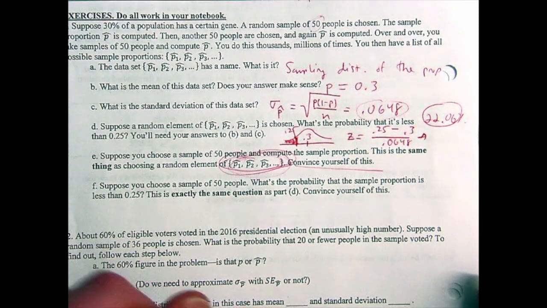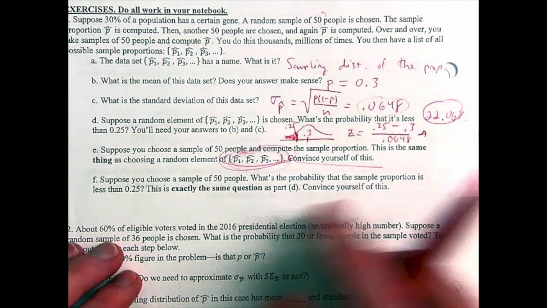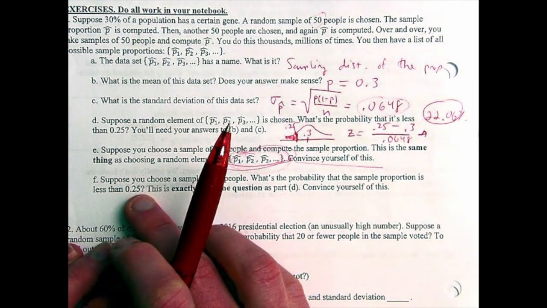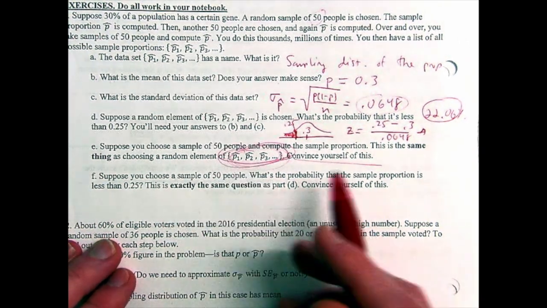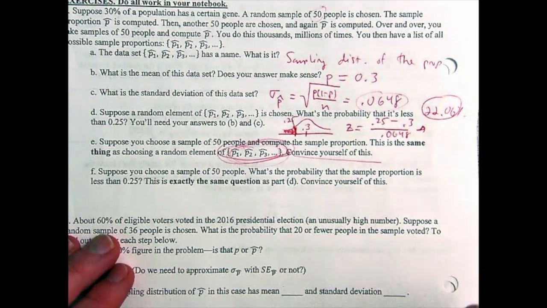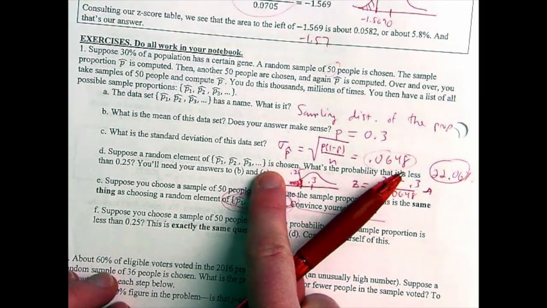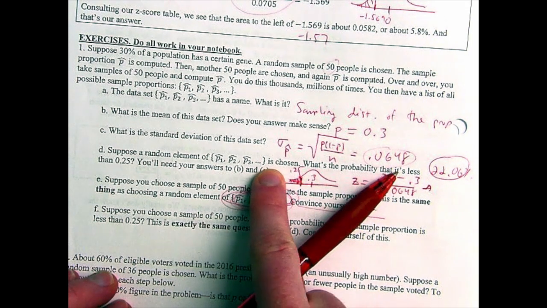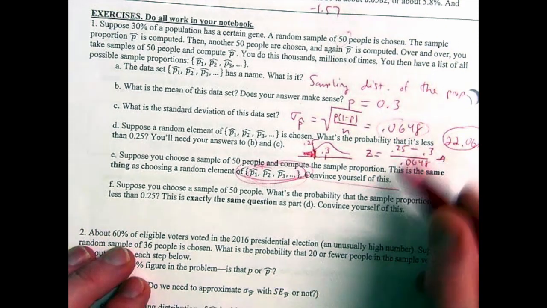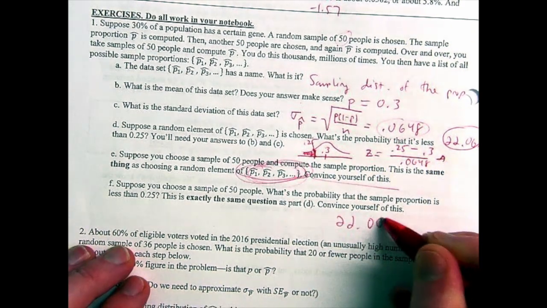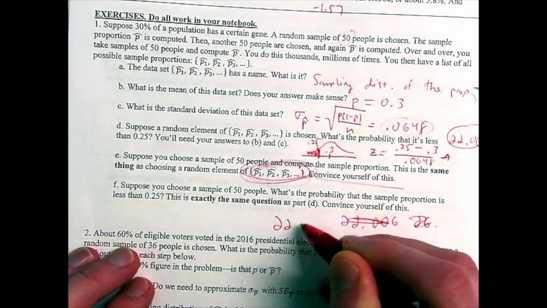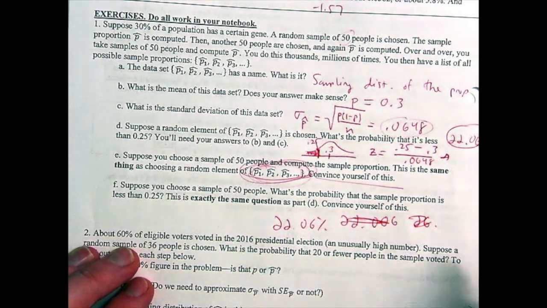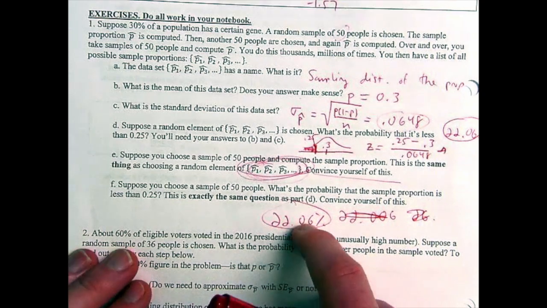So me asking you what's the probability that your sample proportion is less than 0.25 is the same thing as me saying go choose a random element of this data set. What's the probability that it's less than 0.25? That's exactly the question we answered in D, so you don't have to redo all this. It's just 22.06%.